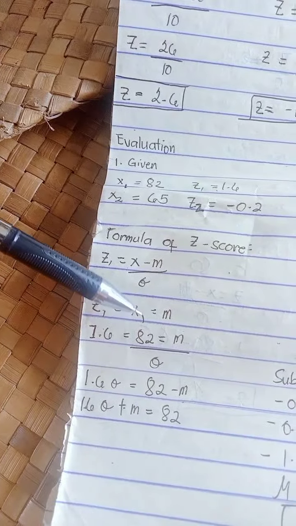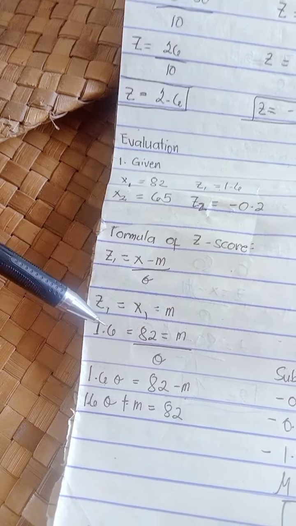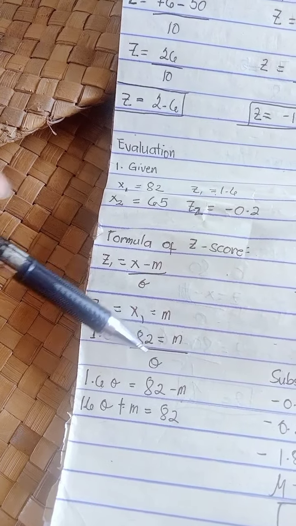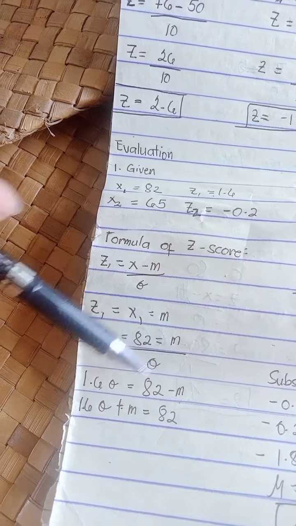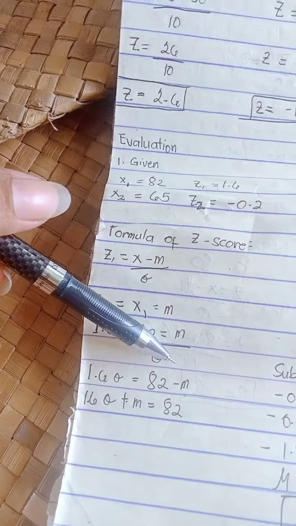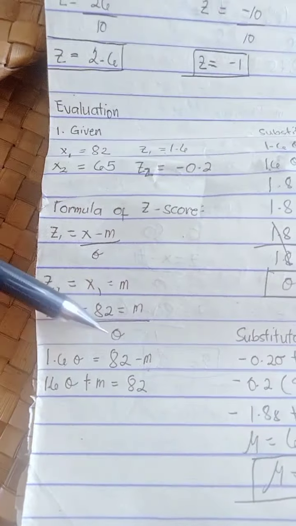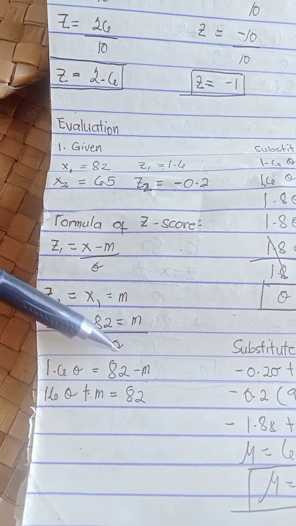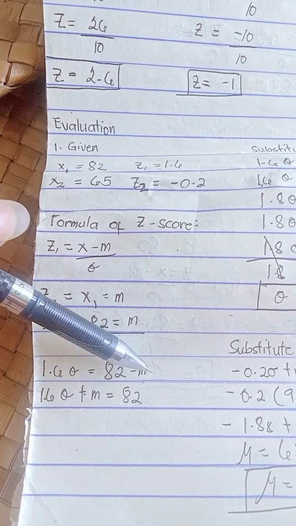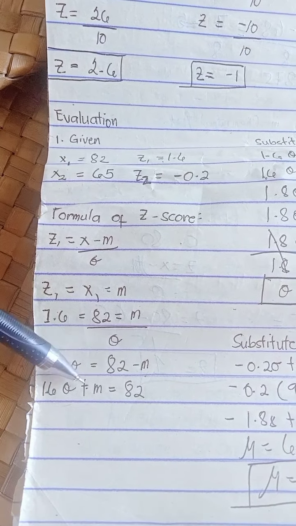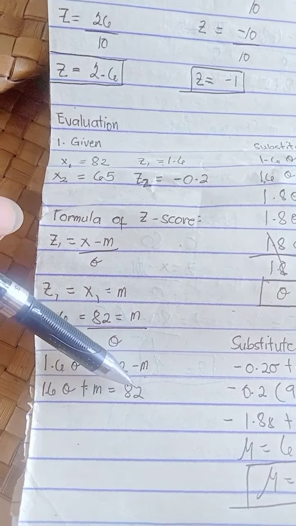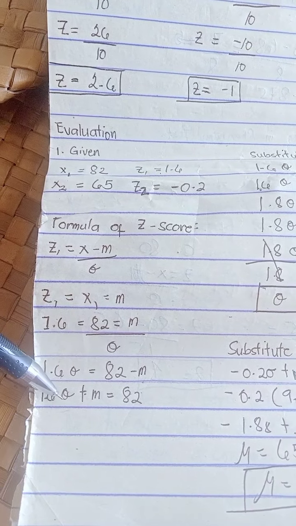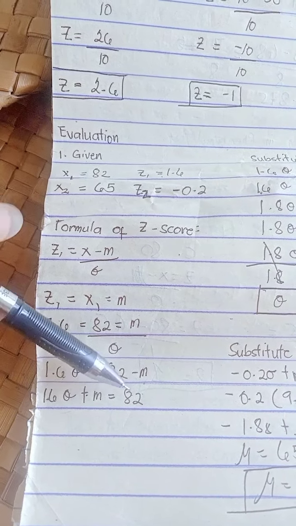So z number 1 equals x number 1 minus mean over standard deviation. 1.6 equals 82 minus m over standard deviation. 1.6 then transfer here: standard deviation equals 82 minus m. So 1.6 standard deviation plus m equals 82.